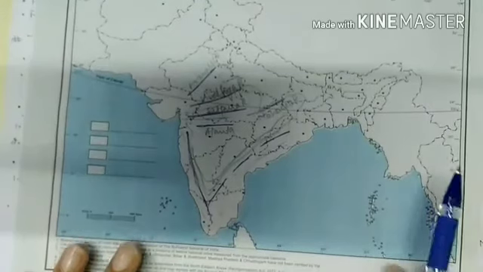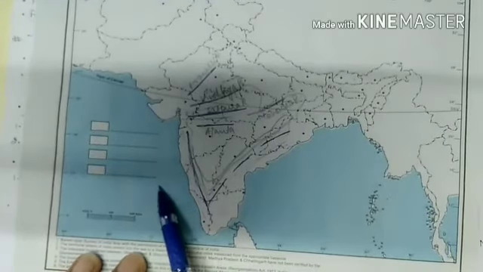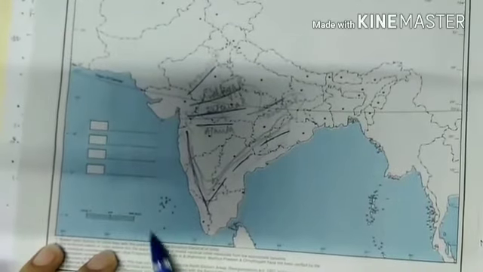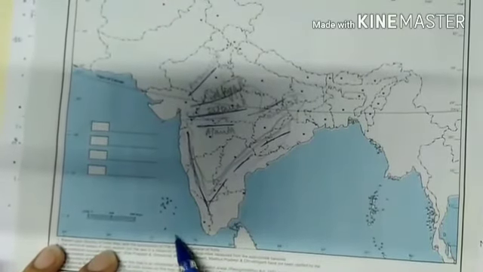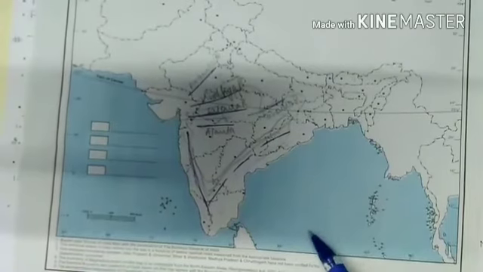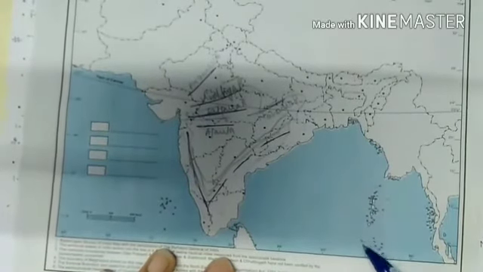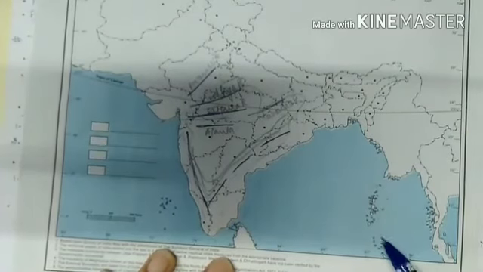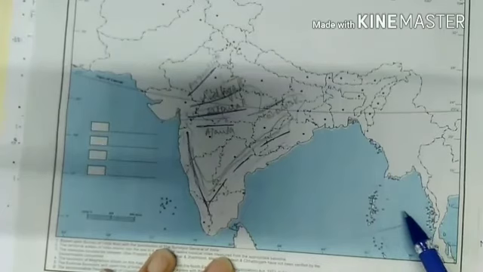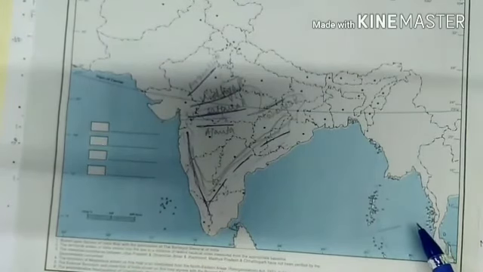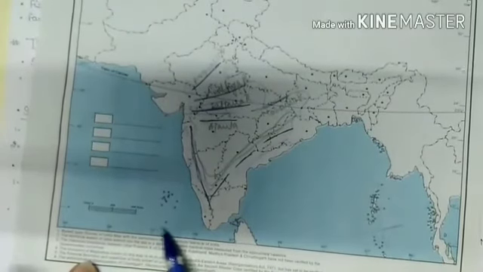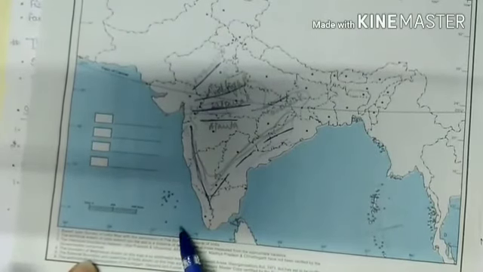Now lastly we have the Lakshadweep islands here. So these are the Lakshadweep islands, while these here are the Andaman and Nicobar islands. These are the Andaman islands and these are the Nicobar islands. They are separated by the Ten Degree Channel. And these are the Lakshadweep islands, which are separated from the Maldives by the Eight Degree Channel.